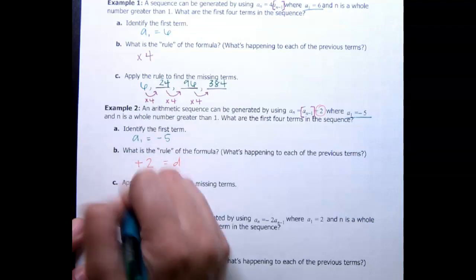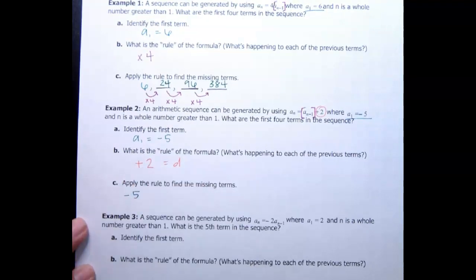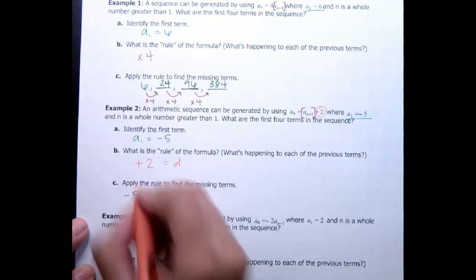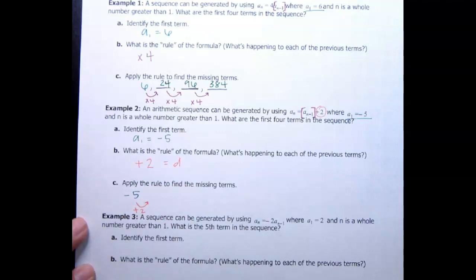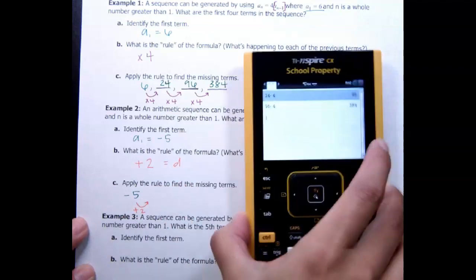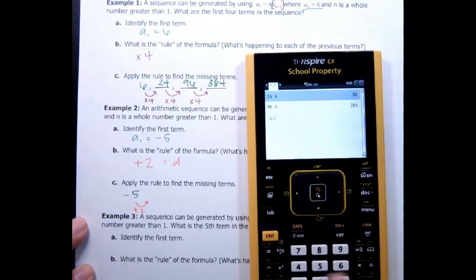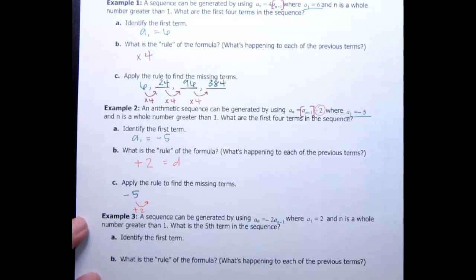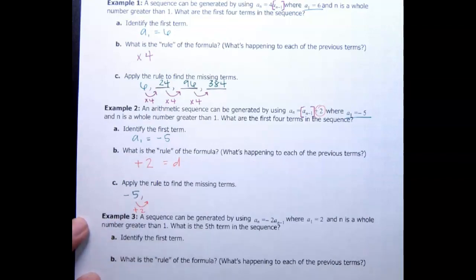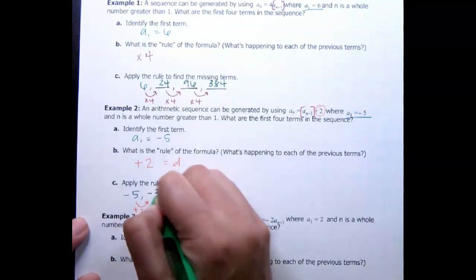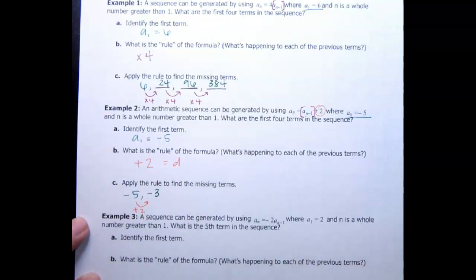So we're going to apply the rule to find the missing terms. Well, I start with negative 5 because that's my first term. And then I'm going to add 2. Negative 5 plus 2 is negative 3. If you're not very good with negatives, use your calculator. So now I have 2 terms.